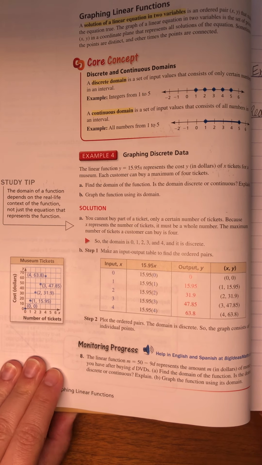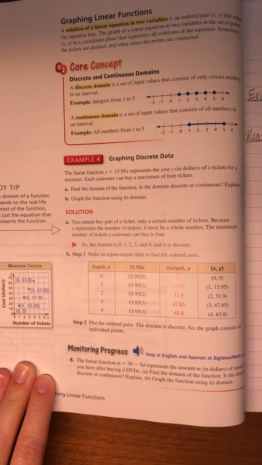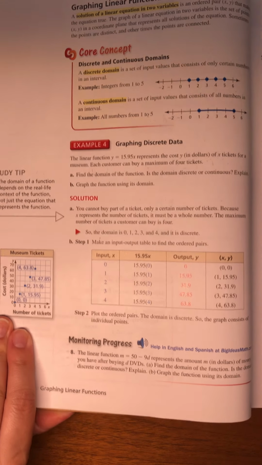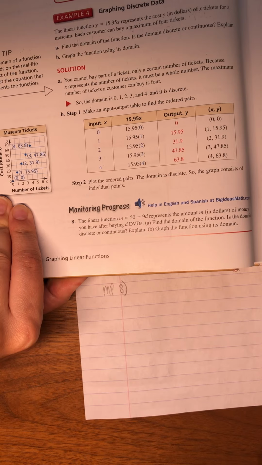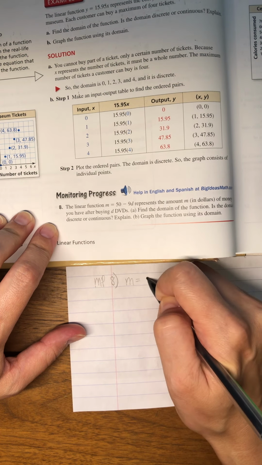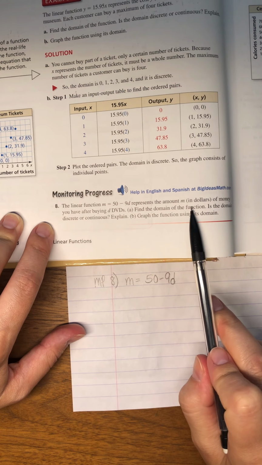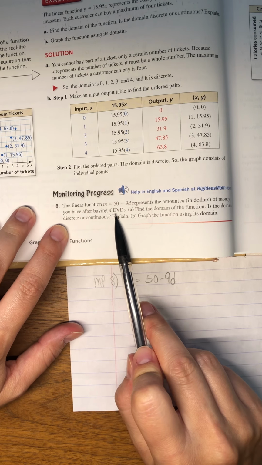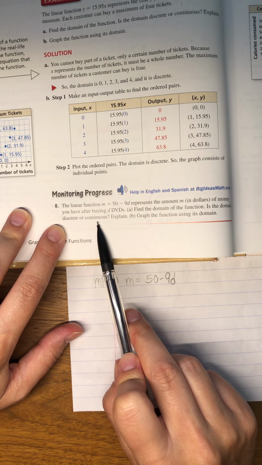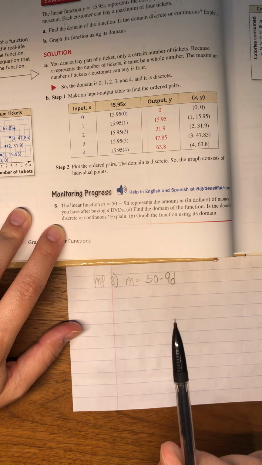Okay, let's take a look at monitoring progress number 8. Okay, we're going to do this question together just to make sure that we know what's going on. So in number 8 here, it says the linear function m equals 50 minus 9d represents the amount m in dollars of money you have after buying d DVDs. Find the domain of the function. Is the domain discrete or continuous, and explain, and then graph the function using its domain.